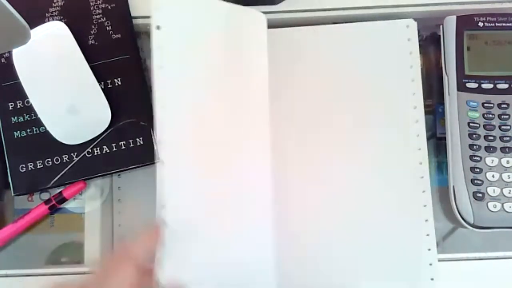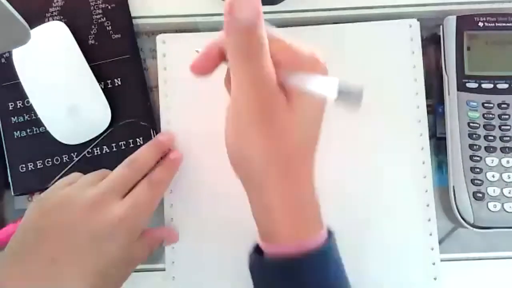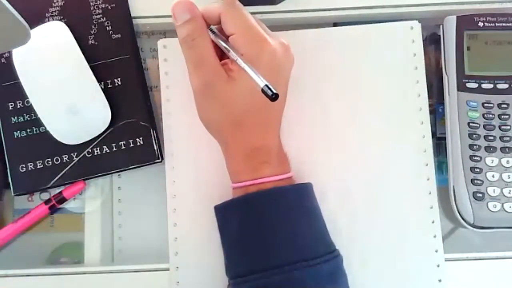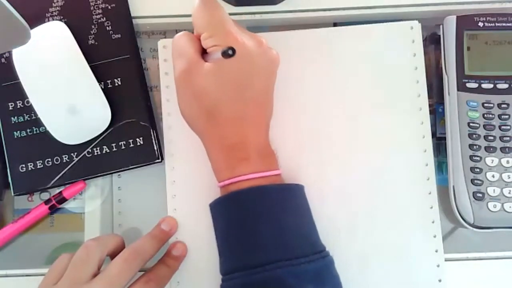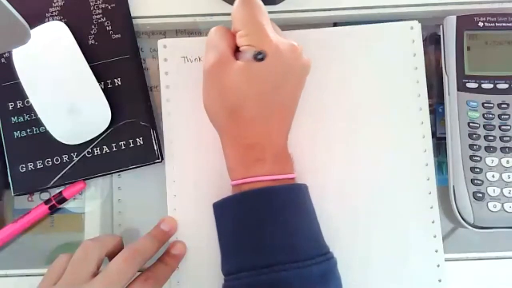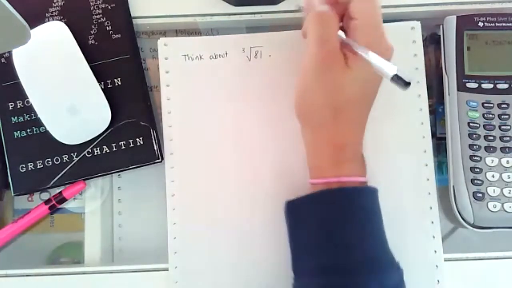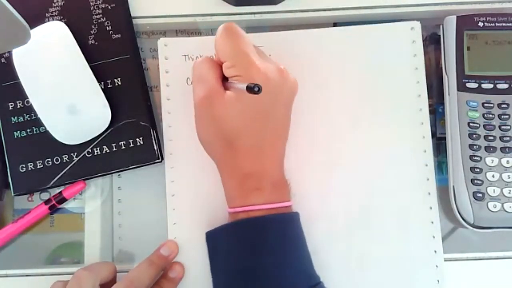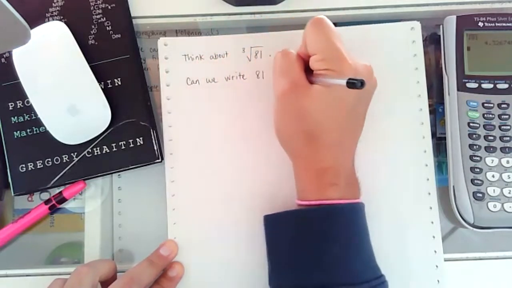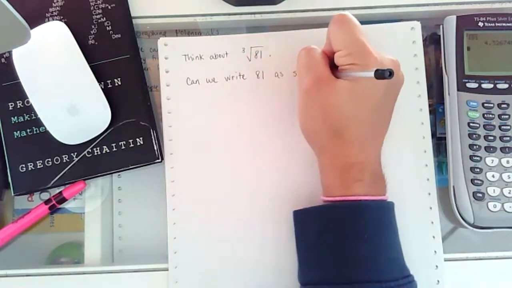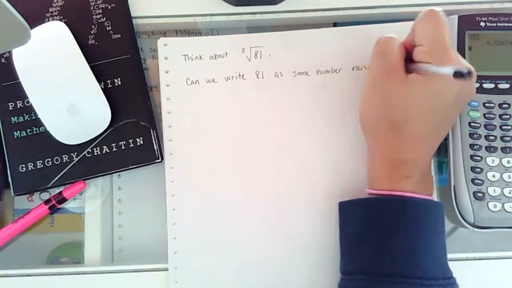But it turns out that we're going to have to think about radicals in a slightly different way. We're going to have to think about them in terms of undoing the exponent, which we've talked about. So let's think about the cube root of 81. Can we write 81 as some number raised to a power?